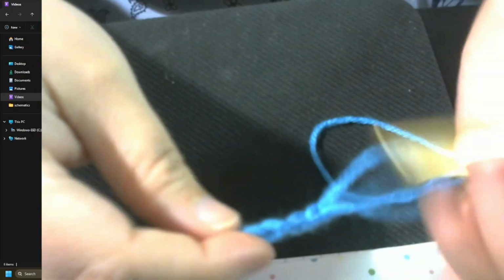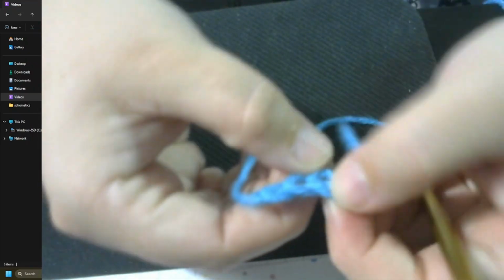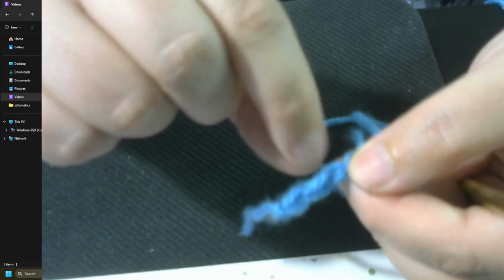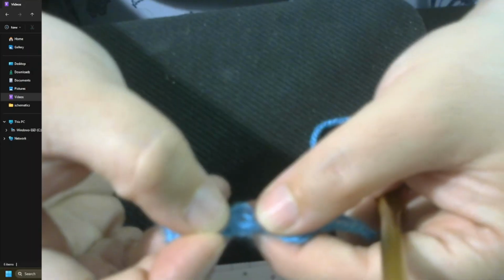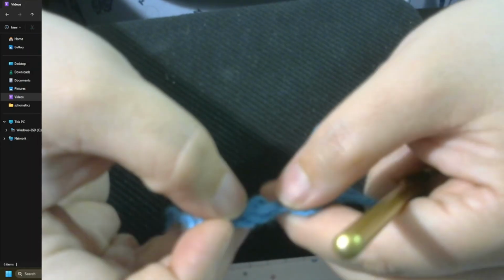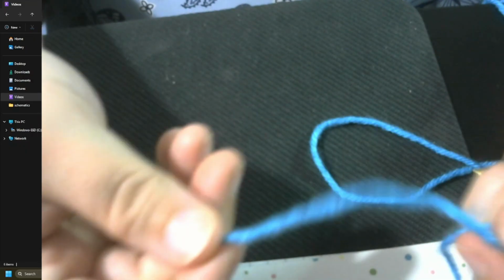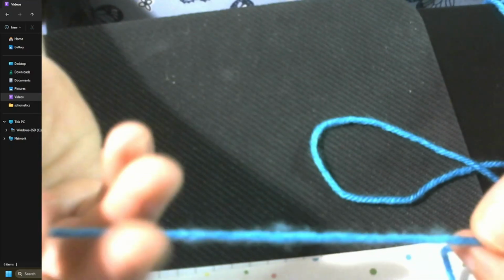If I went through both loops here, I would then have my back bump for my second stitch, which can leave a weird little hole gap. So depending on if you're working with wearables or otherwise, you may want to learn to do a foundation chain. It is not necessary, but it can be useful.